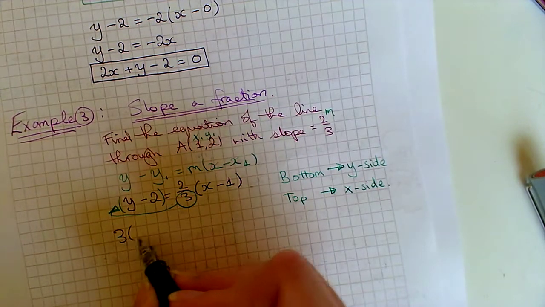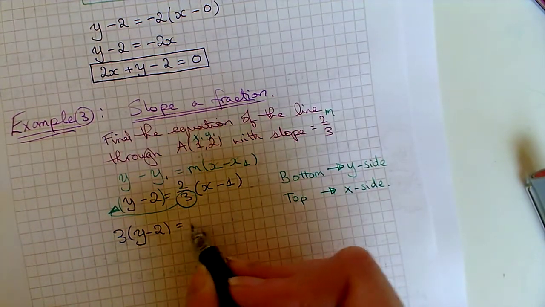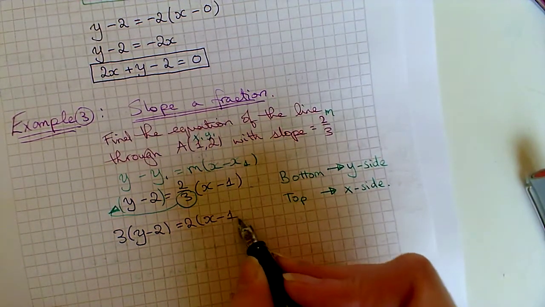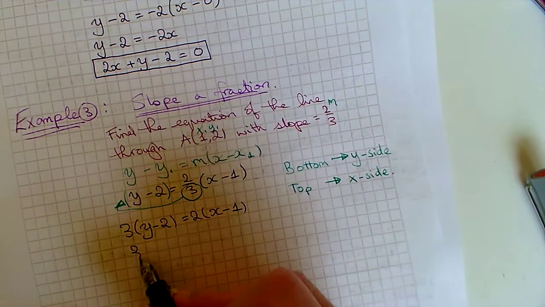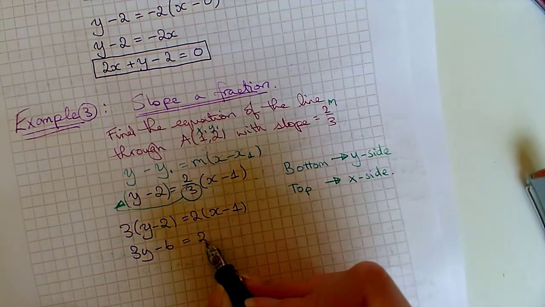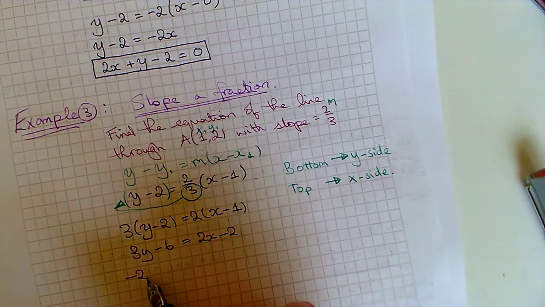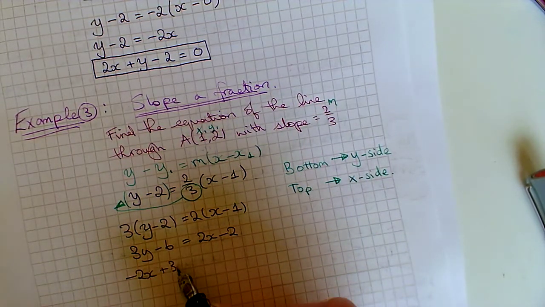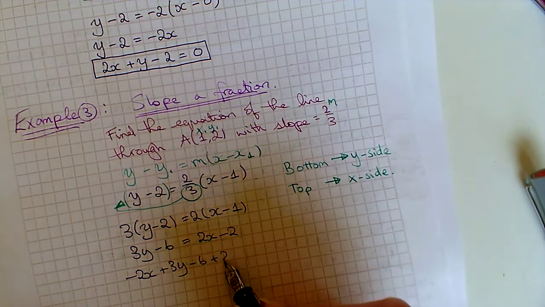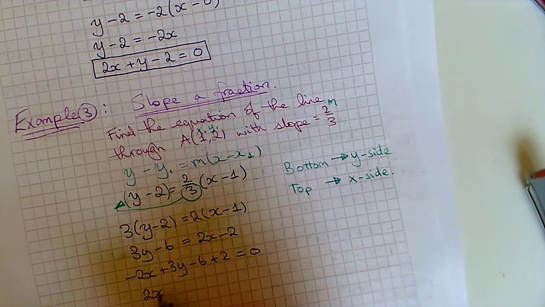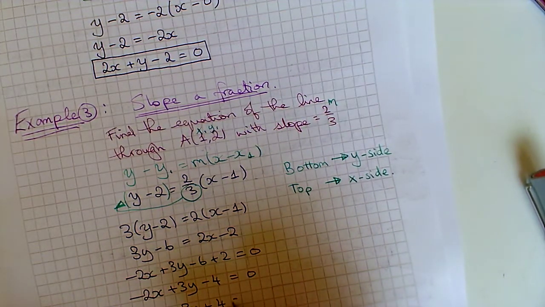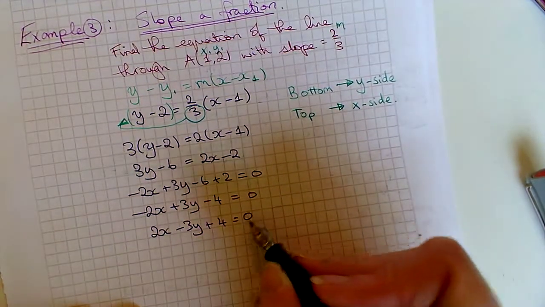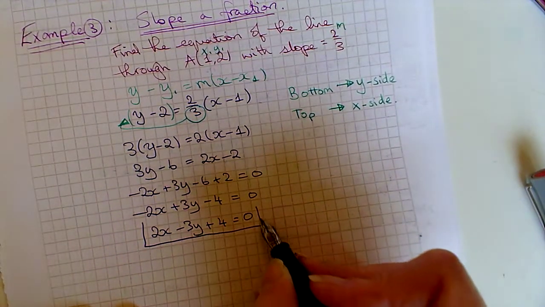So we have 3 bracket y minus 2 equals 2 bracket x minus 1. And then I multiply my brackets. 3y minus 6 equals 2x minus 2, and I bring everything to one side. Minus 2x plus 3y minus 6 plus 2 equals 0. Minus 2x plus 3y minus 4 is equal to 0. And I change the signs. And that's my final answer.